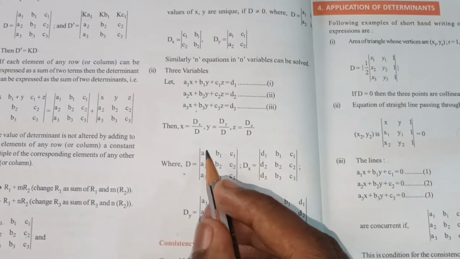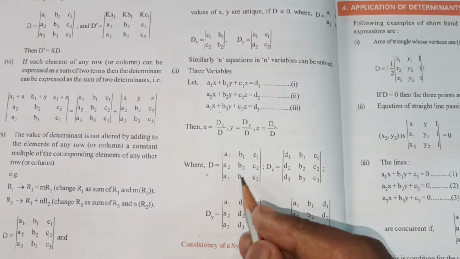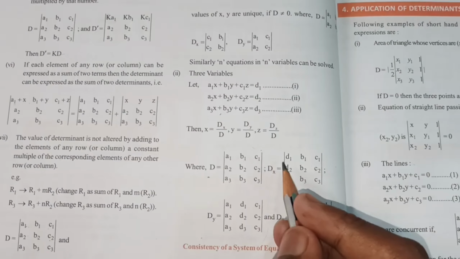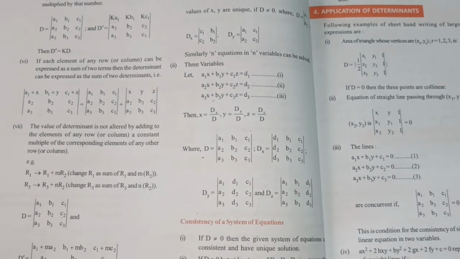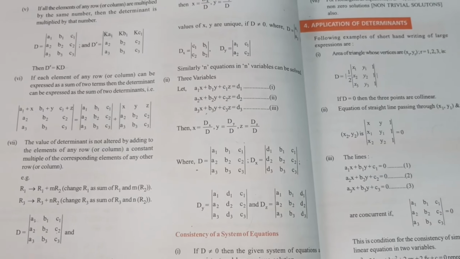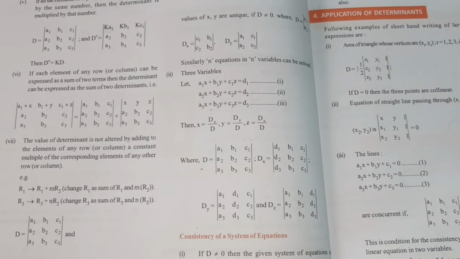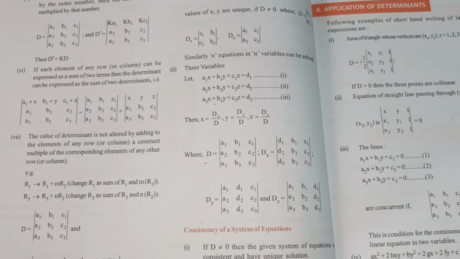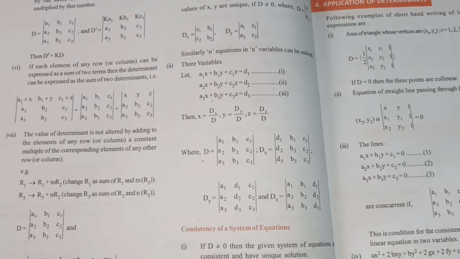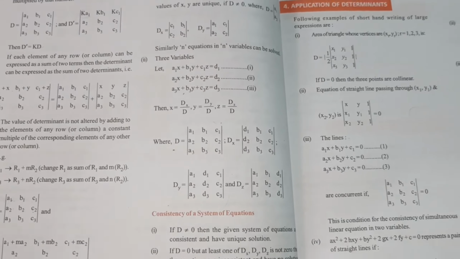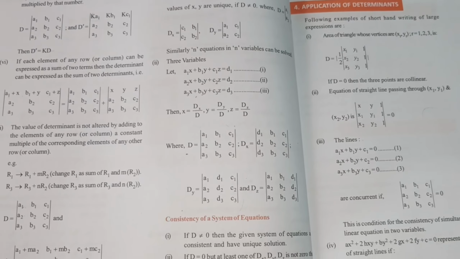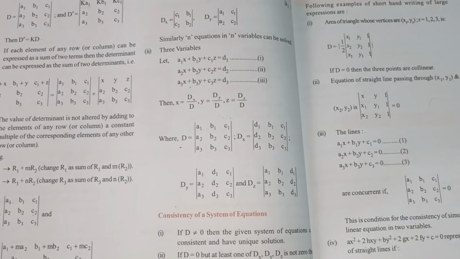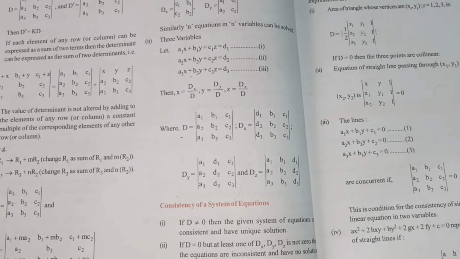If D equals 0, here 0 0 0 0 0 0 0 0 0, the x values can be varied for different values. For multiplication of any value of x, you can get 0 only for homogeneous equations, so non-trivial solutions you will also get. This is all about homogeneous equations and also the consistency of a system of equations.